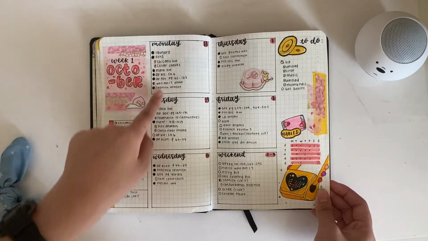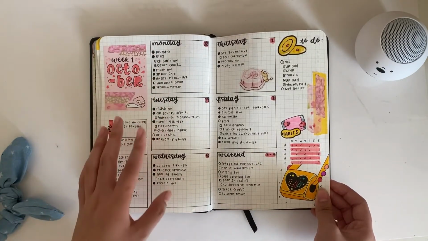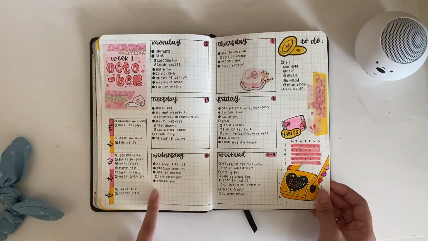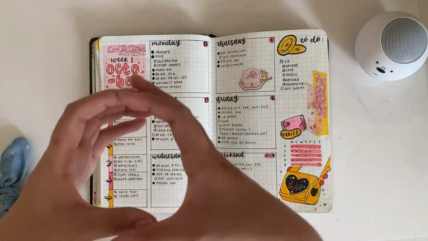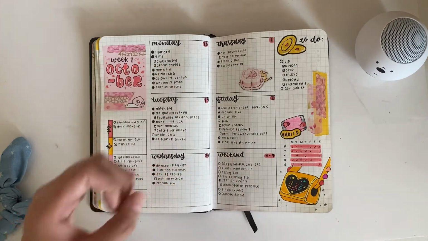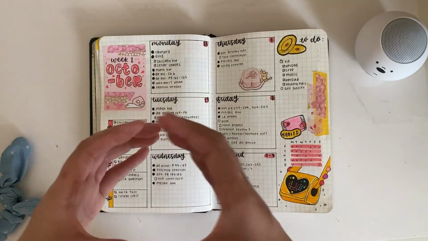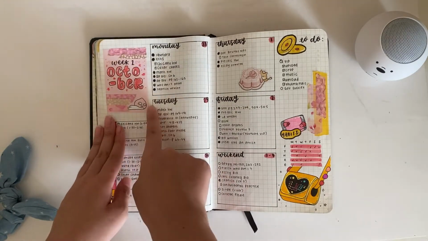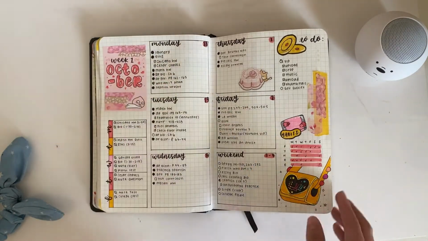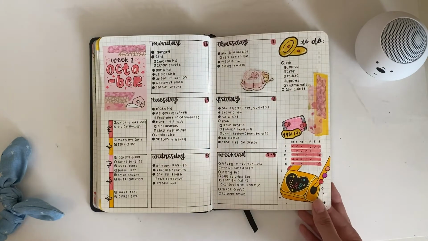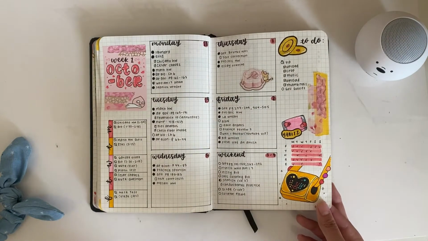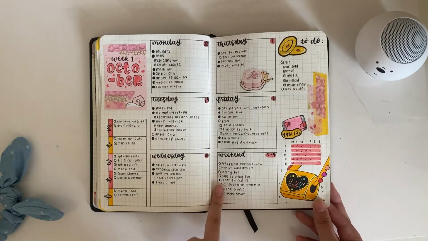I also started a new little tracker. This one was inspired by TBH Studding, where she draws in the circle, and if it's not finished, she'll color it halfway, and if it is finished, she'll color it all in. So that's what I was trying to do with these bullet points, and I think they work out pretty well. So yeah, those were definitely my new changes for the October month.